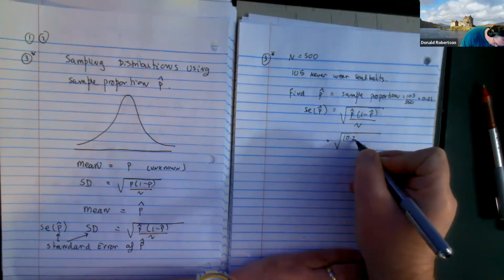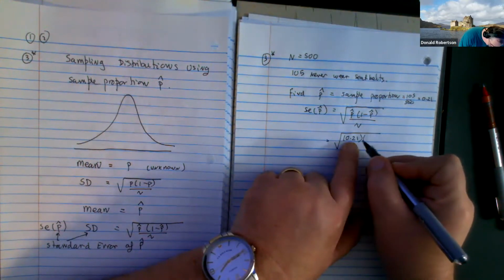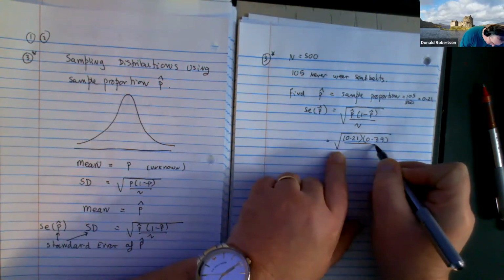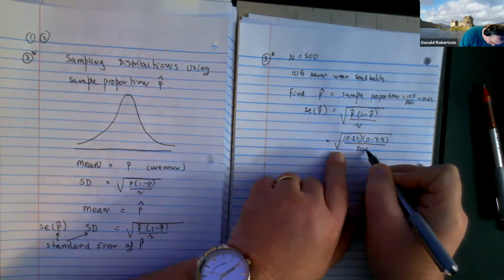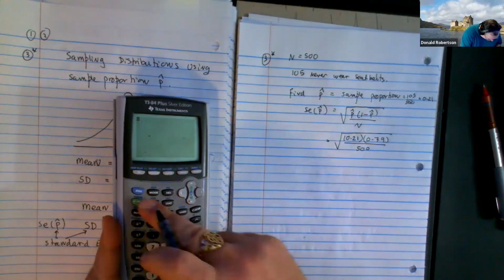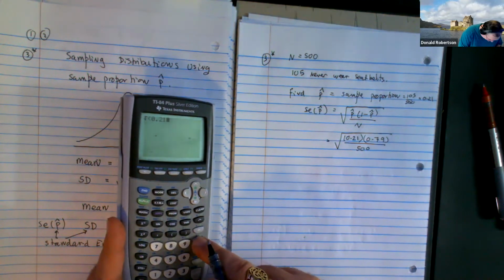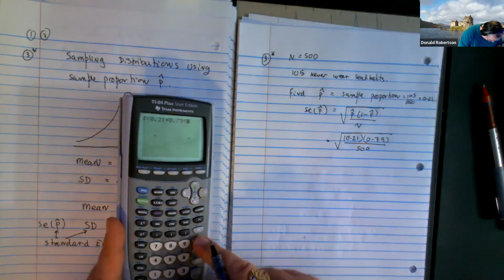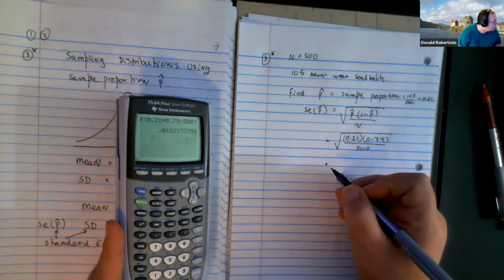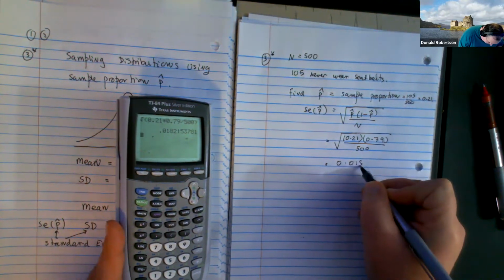So 0.21. 1 take away p hat is what you get when you take this away from 1, which is 0.79. And n is the sample size. So square root of 0.21 times 0.79 divided by 500. And they want the answer to 4 decimal places. So 0.0182.